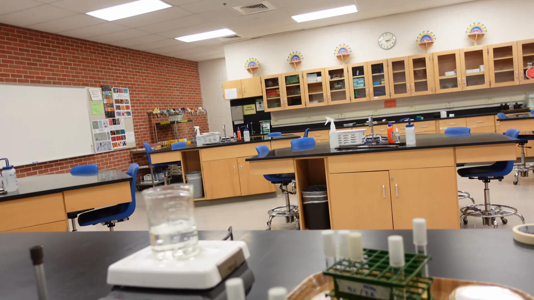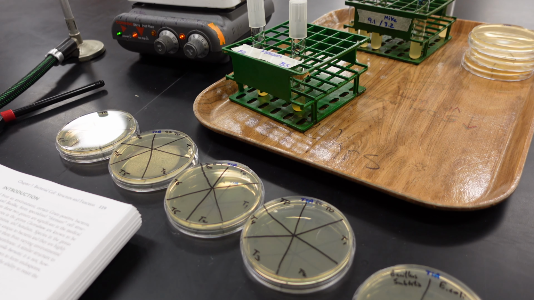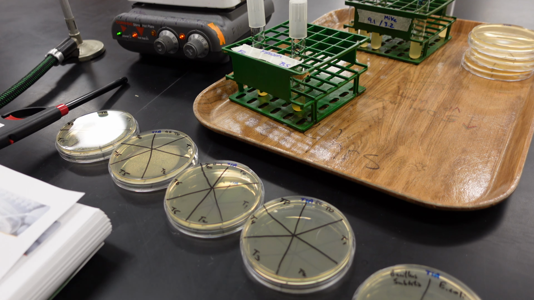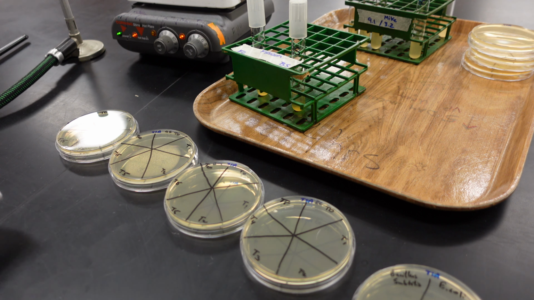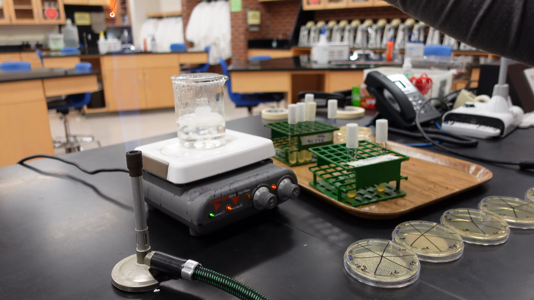So the first thing I'm going to do is I'm going to take a time zero and actually plate the bacteria onto the media to see what it looks like growing before we put in the boiling water as a control. So I'm going to get my loop red hot to be aseptic.